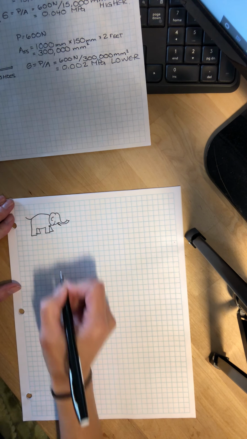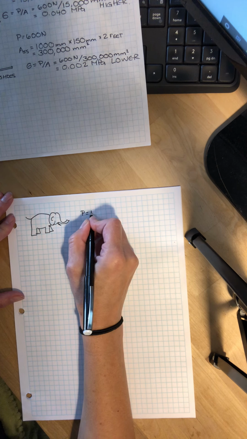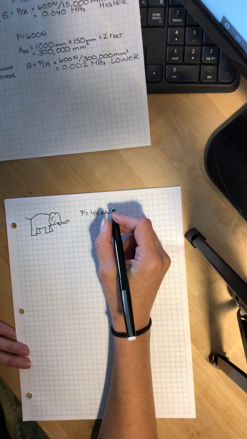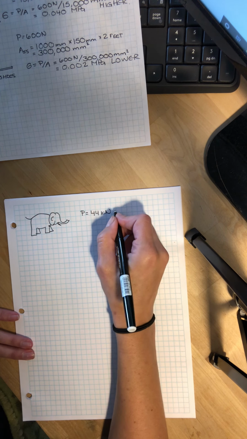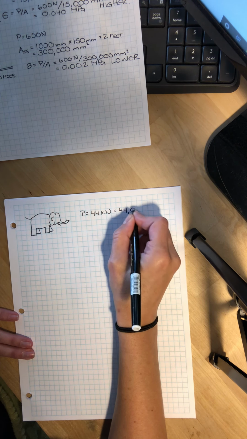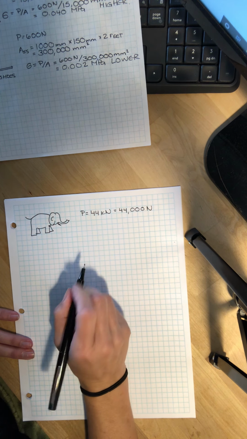So our elephant's got 4 feet, and we know that his force is 44 kilonewtons. But we know that we're talking about stress. They asked us about the stress here. And we know as soon as we're talking about stress, we like to talk about things in newtons. So let's convert that directly into newtons.